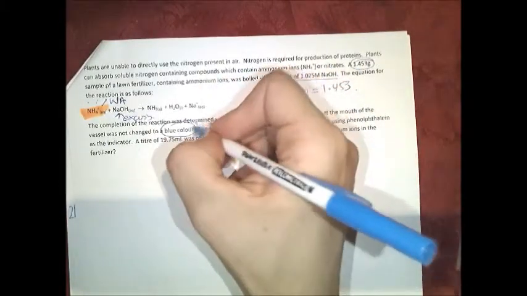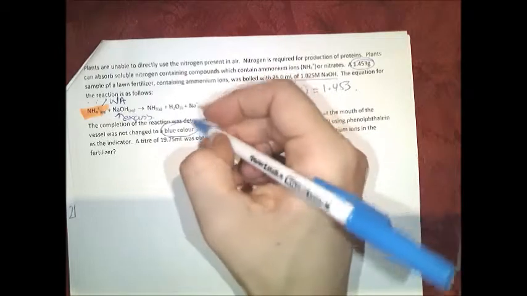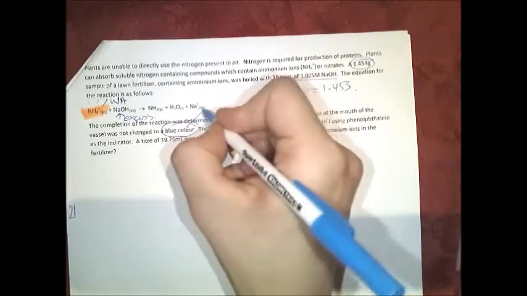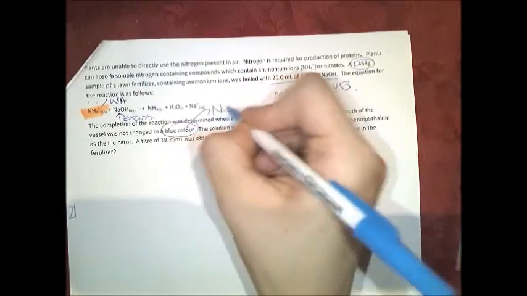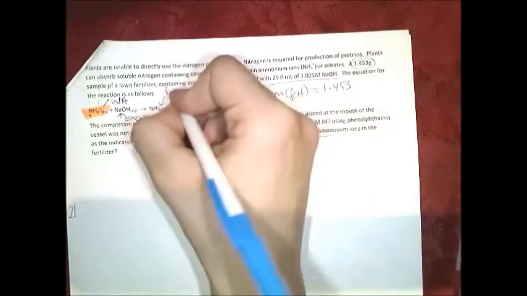Universal indicator goes blue when there is NaOH. It was placed at the surface though because there is ammonia produced, and because this is an acid, this is a base. So when ammonia wasn't being produced anymore, it meant that all of this was gone.